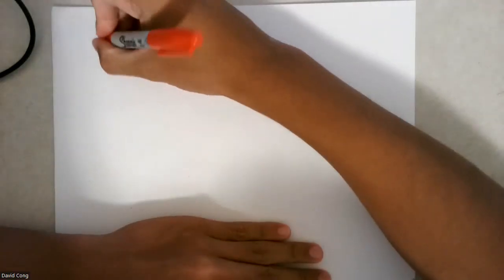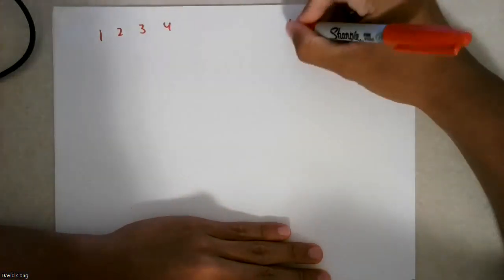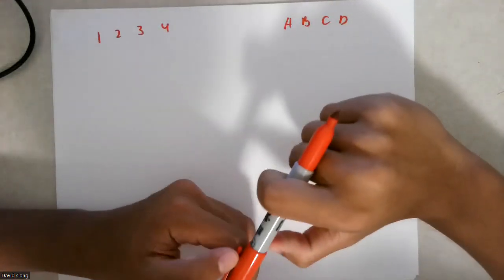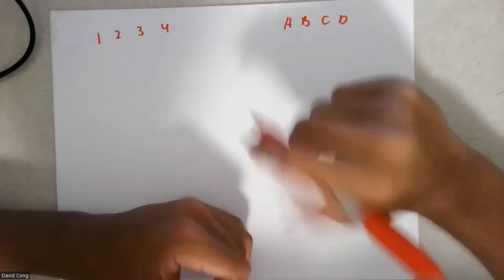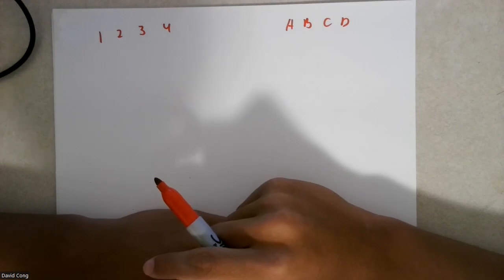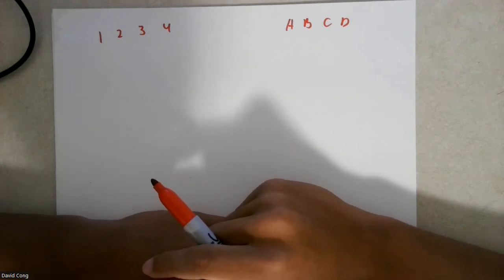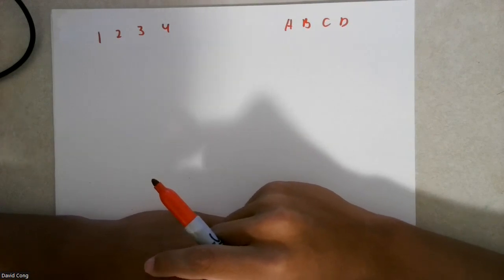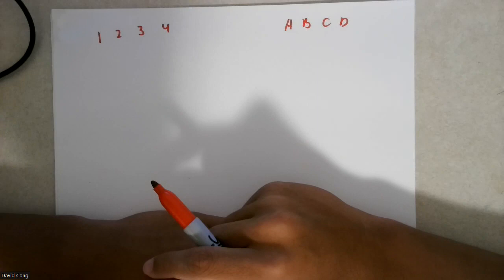Now to question 5. A baseball league consists of two 4-team divisions. So I'm going to name these teams 1, 2, 3, 4, and A, B, C, D. Each team plays every other team in its division n times. So 1 would play 2, 3, and 4 each n times. And each team plays every team in the other division m times. And n is greater than 2m, and m is greater than 4.